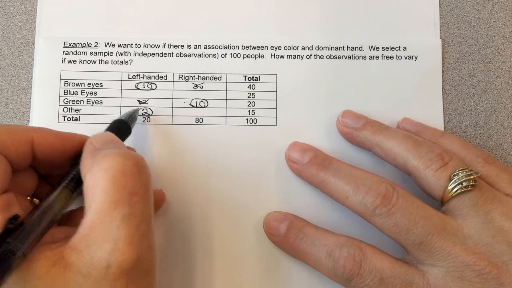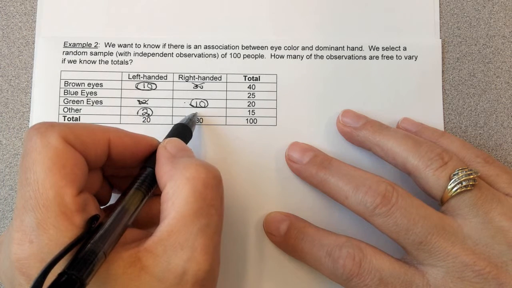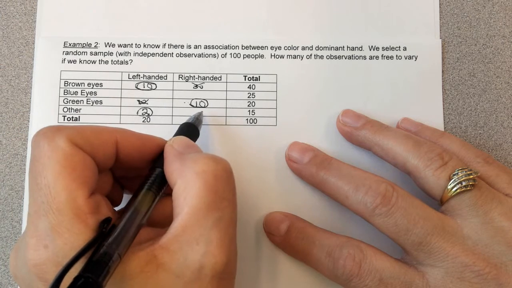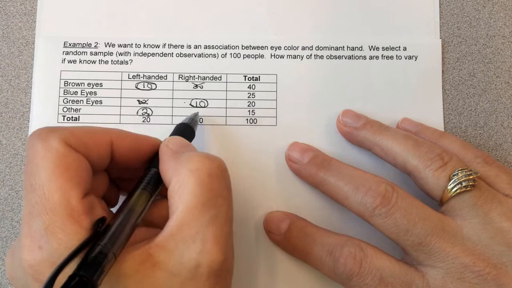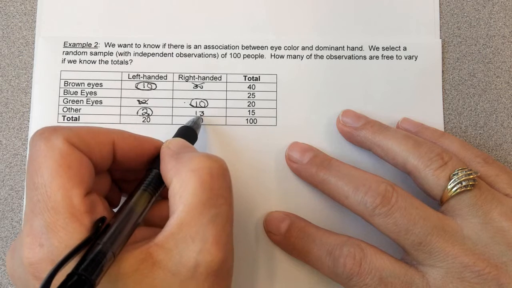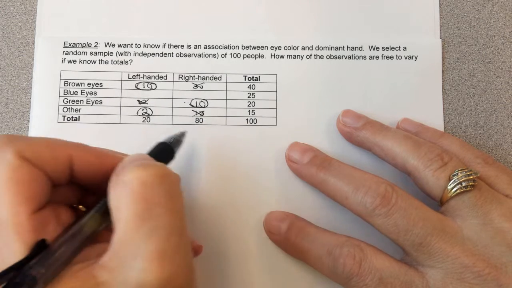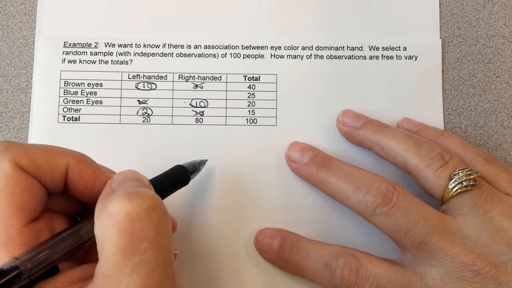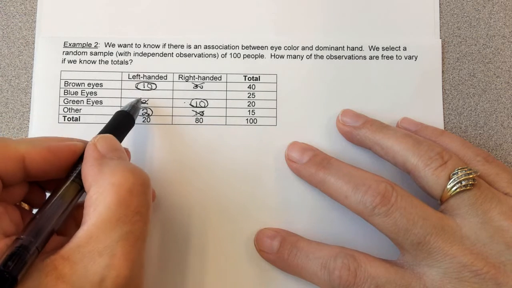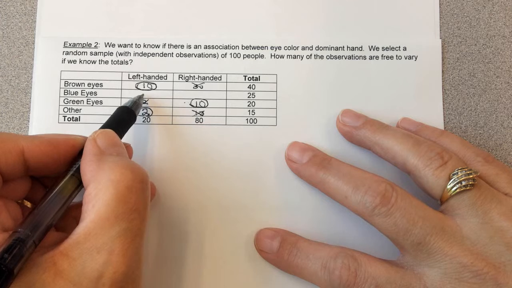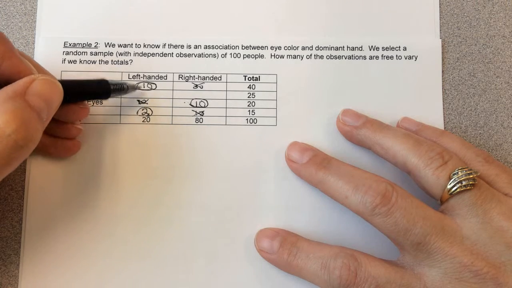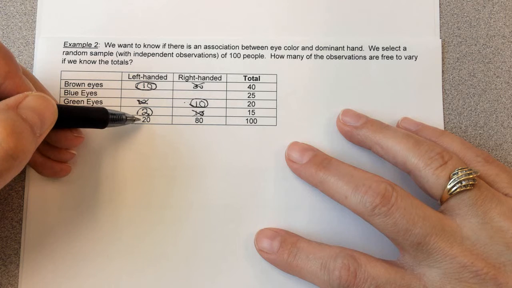If that one is 2, is this one free to vary? Nope, absolutely not, because 2 plus what is 15? Well, this has to be 13. It can't vary. It is what it is. It has no freedom of variation. Alright, is this number free to vary? Nope, can't be, because the left-handers have to add up to 20.